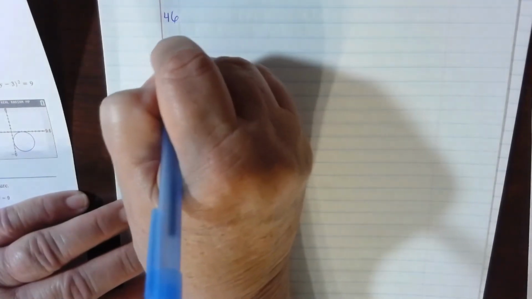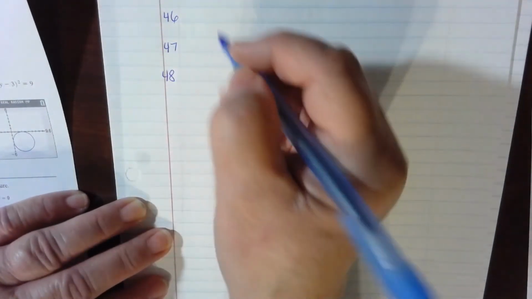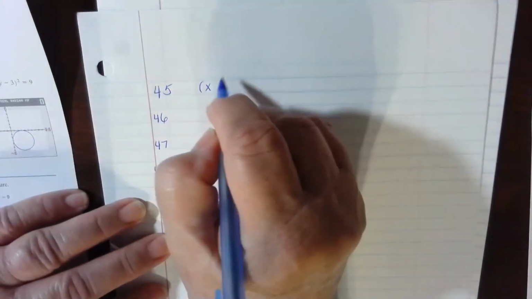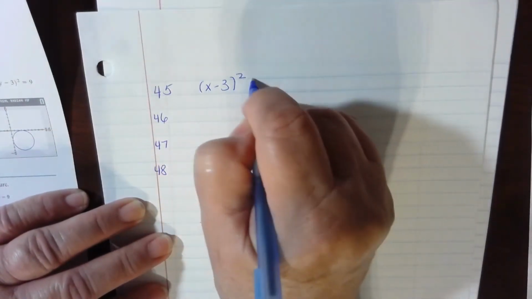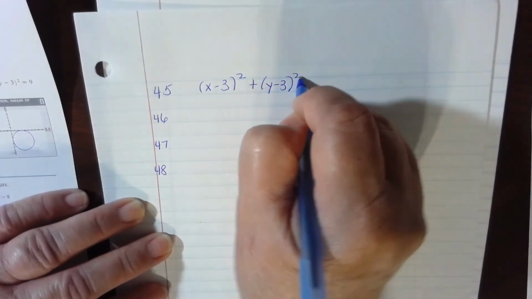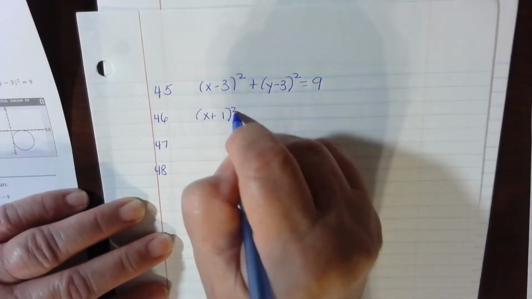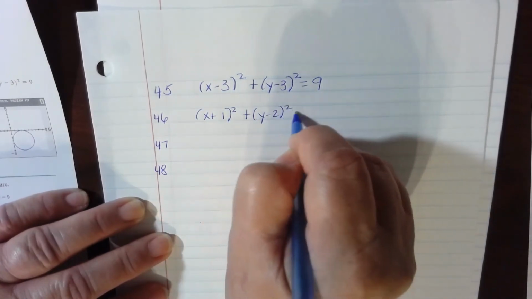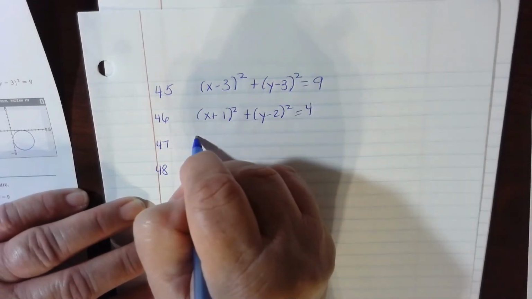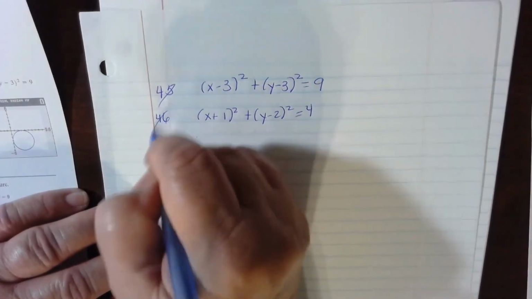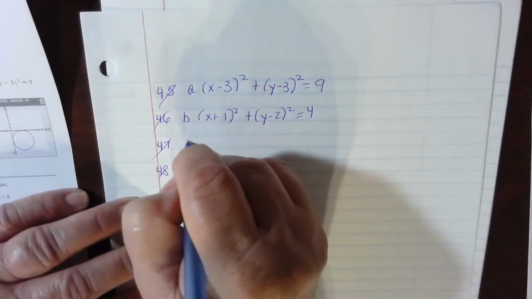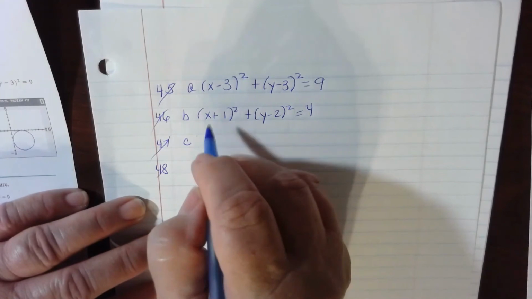Okay, the last problem in this group is the group from 45 to 48. And 45 has an equation. I'm just copying the equations out of the book. Oh, this is not 45 or 6 or 7. This is A, B, and C. Sorry. We're going to match these up with those.